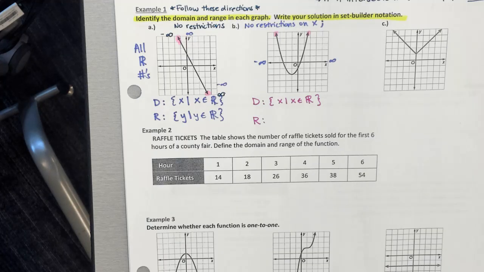And I want you to look at the y's. So the y's are going to have restrictions. I want you to try to find the lowest y value and the highest y value. Okay, so I want you to look at that, and I want you to say to yourself, what is the lowest y value? What is the highest y value?